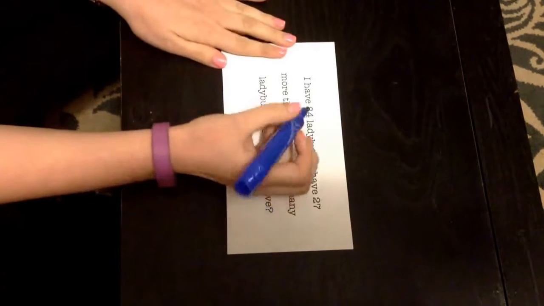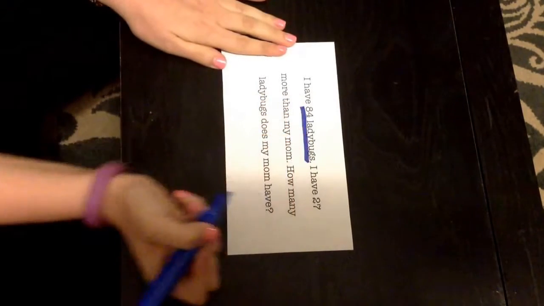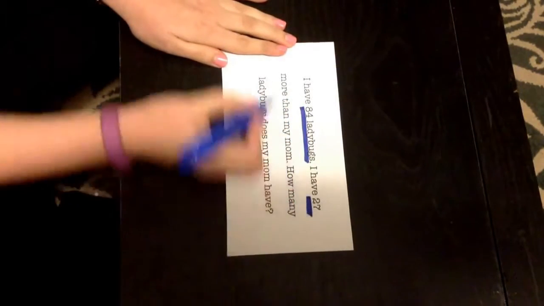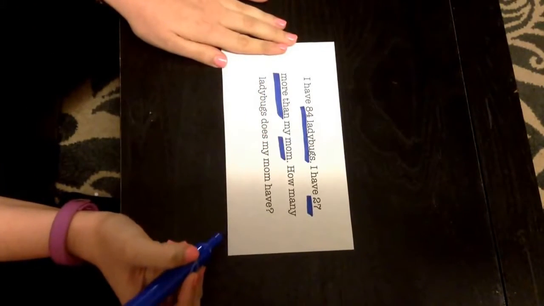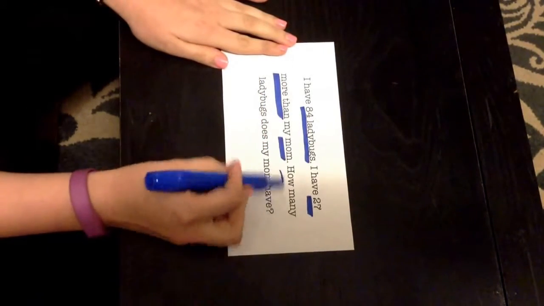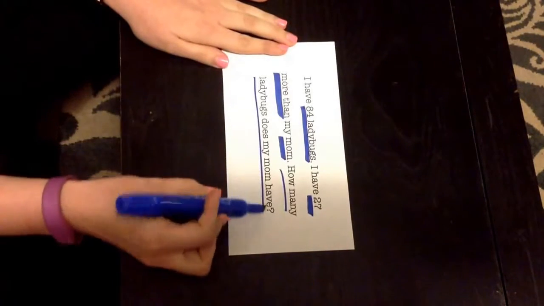So what do we know? We know that I have 84 ladybugs, and we know I have 27 more than mom. And what are we looking for? Well, we're looking for how many ladybugs my mom has.